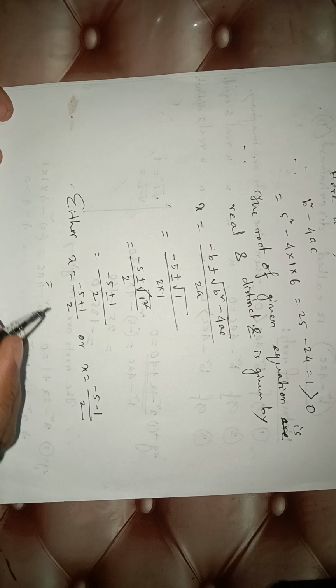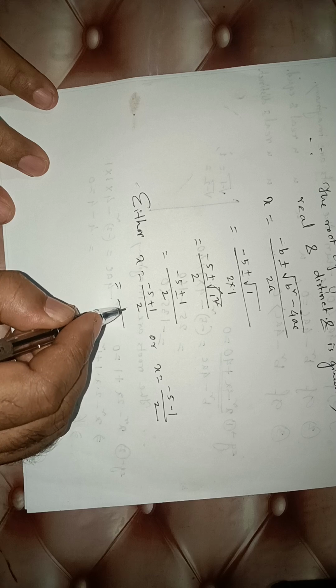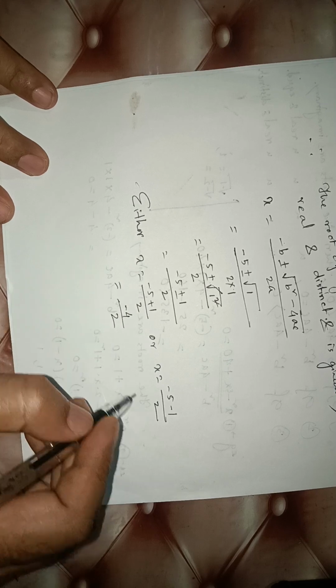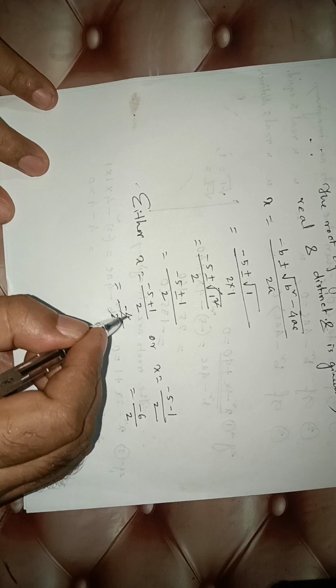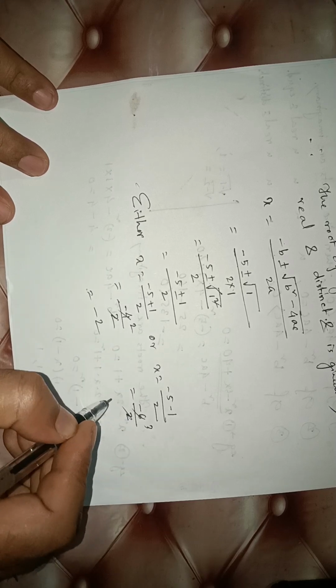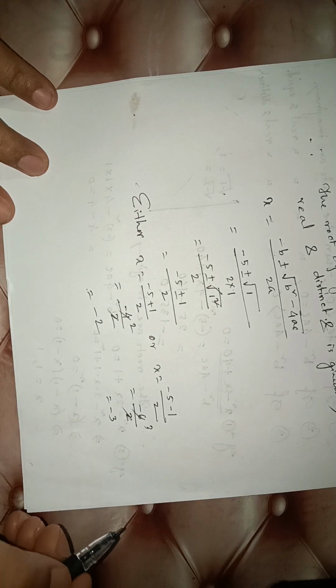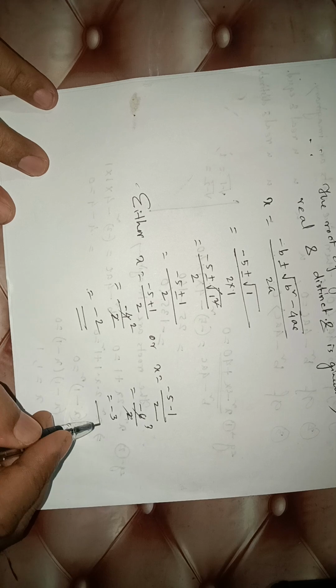So which is equal to what you will get? Minus 4 divided by 2 and minus 6 divided by 2, nothing but minus 2 and minus 3. So hence two zeros are minus 2 and minus 3.